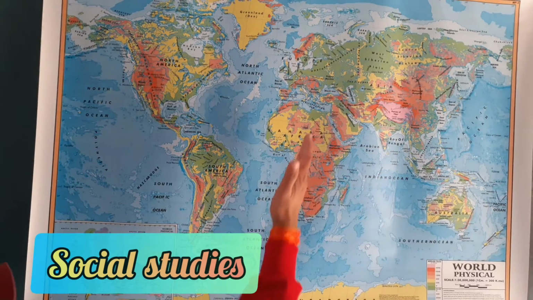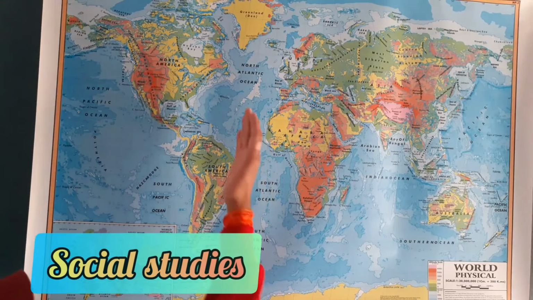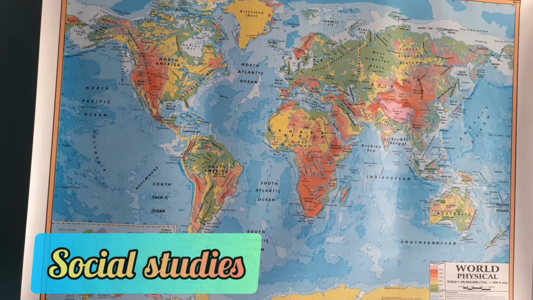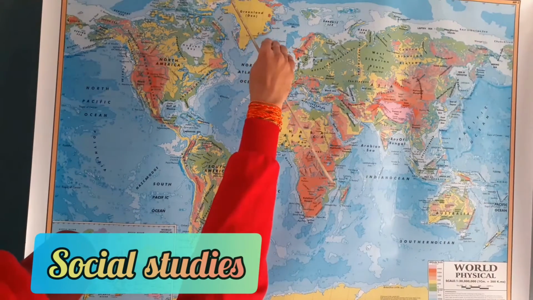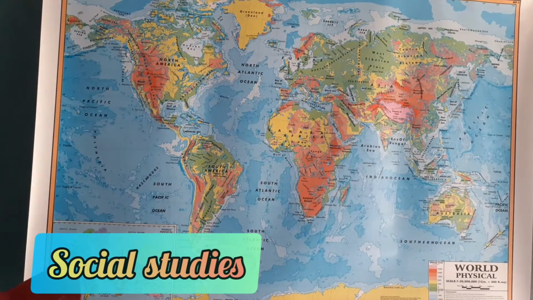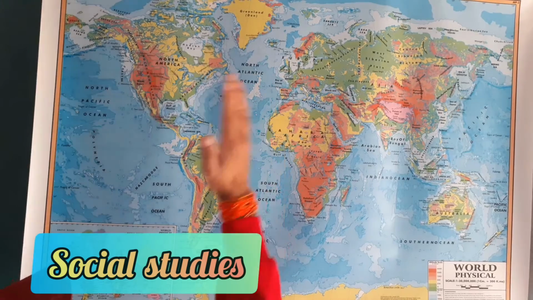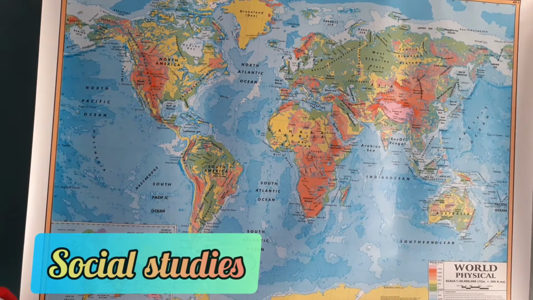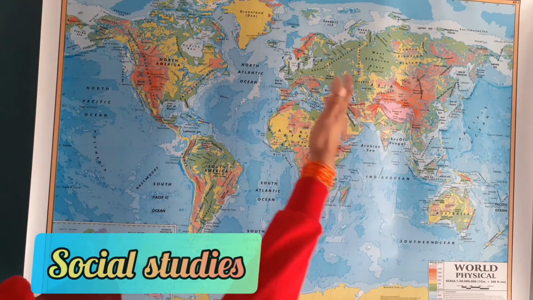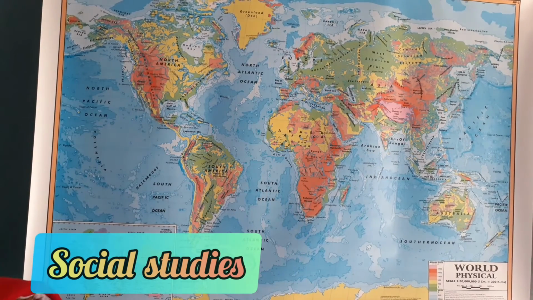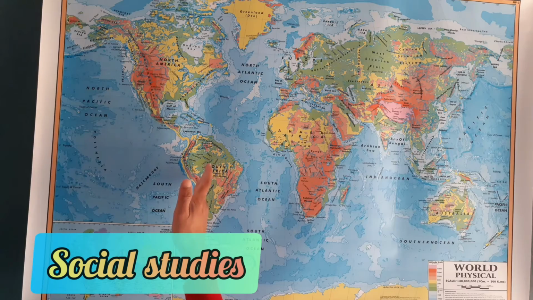On one side we have Africa and Europe, and on the other side we have North and South America. It divides four continents: in the eastern side are Europe and Africa, and in the western side are South America and North America.